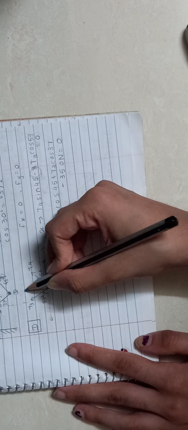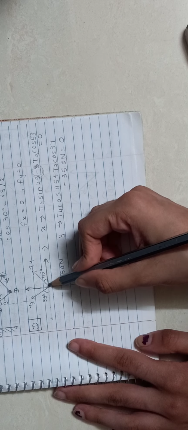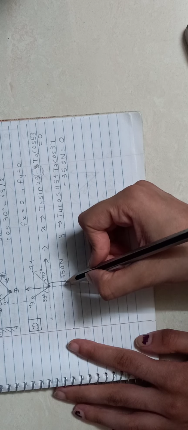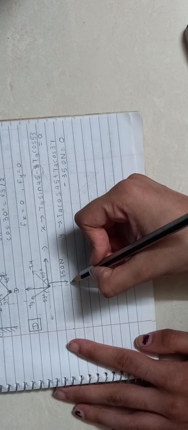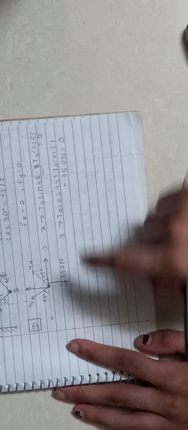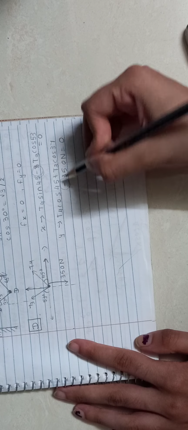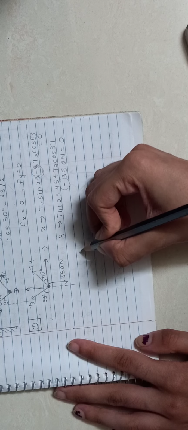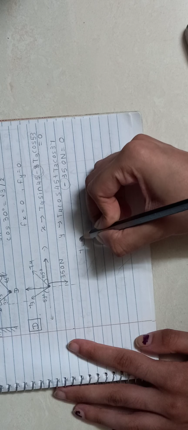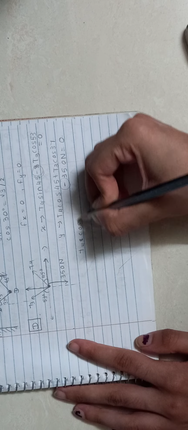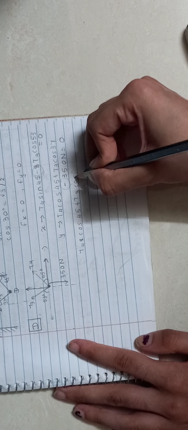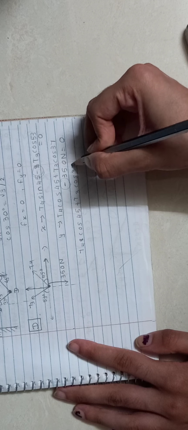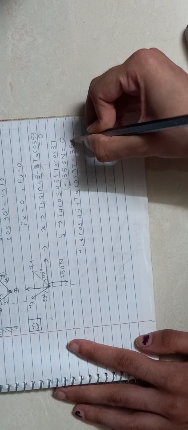These are in the positive y-axis direction, and 350 Newton, the weight of the object D, is in the negative y-axis direction, which is why there is this subtraction sign here. I can write this as T4 cos 45 plus T3 cos 37 is equal to 350 Newton.